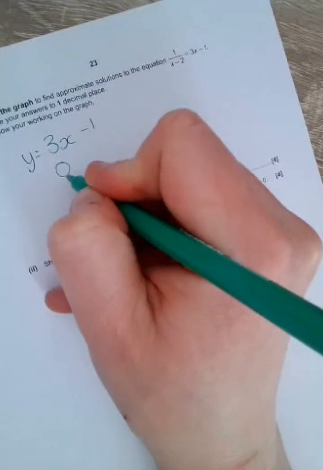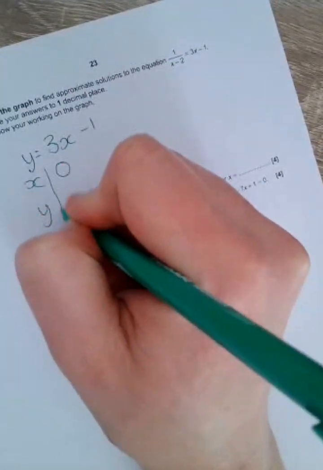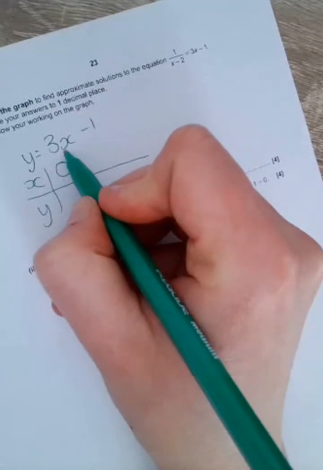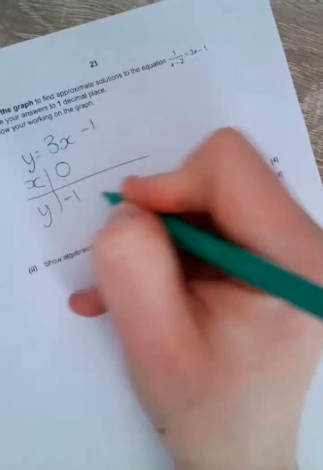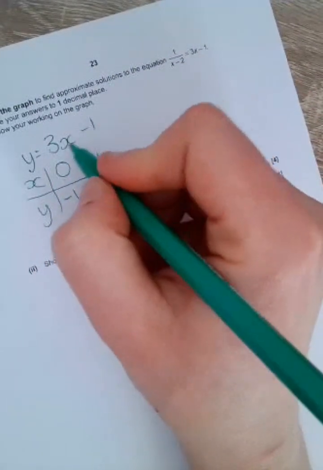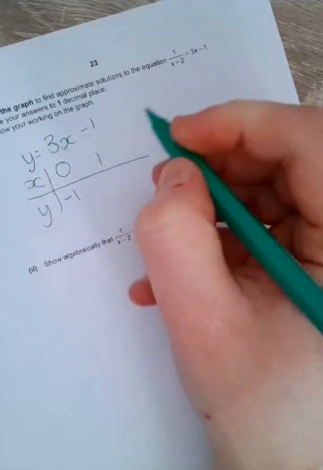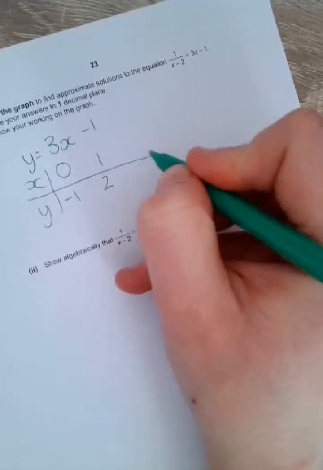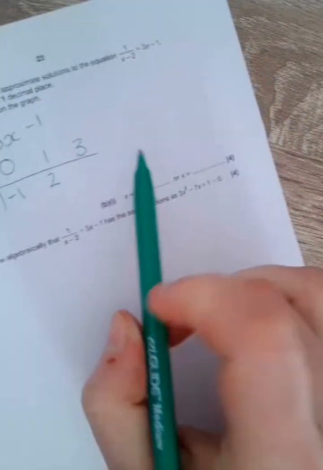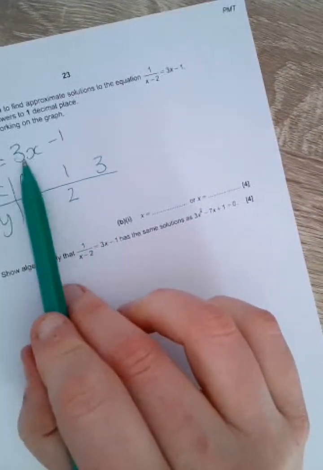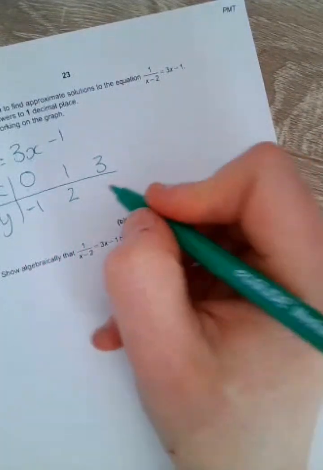I'm going to start with x is 0 and y. So if x is 0, 3 times 0 is 0, minus 1 would be minus 1. If x is 1, 3 times 1 is 3, minus 1 is 2. And let's go for one a bit further along the line. 3 times 3 is 9, minus 1 is 8.